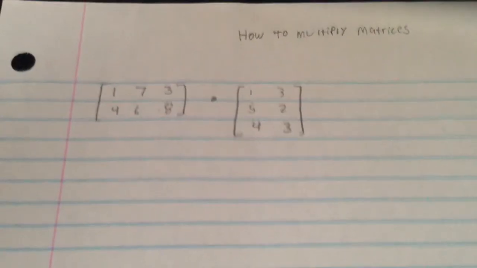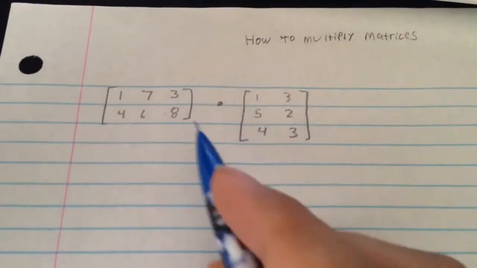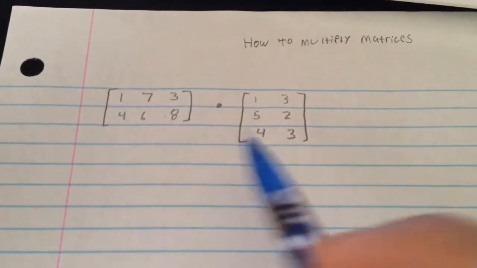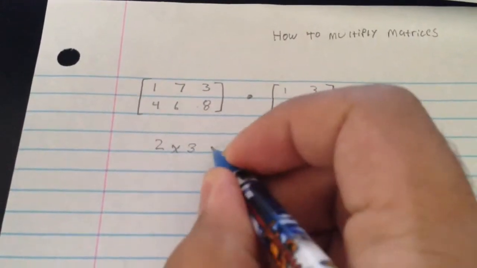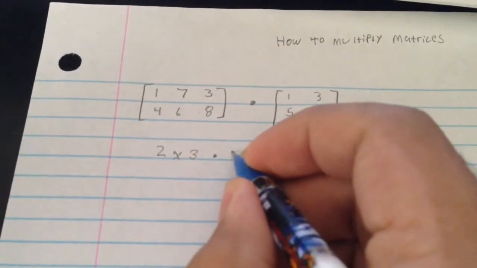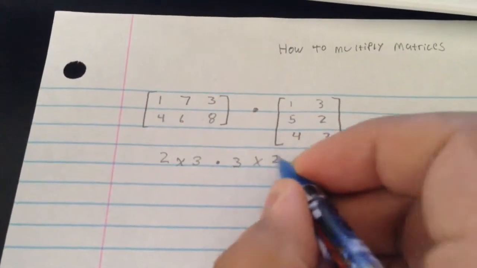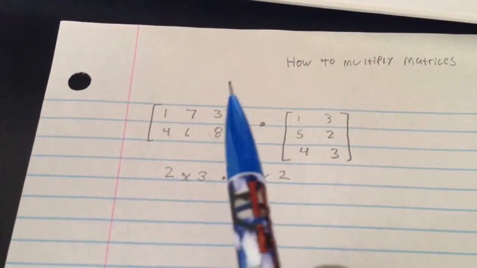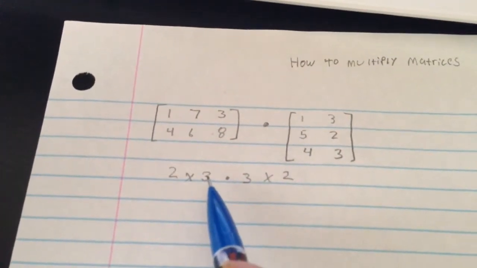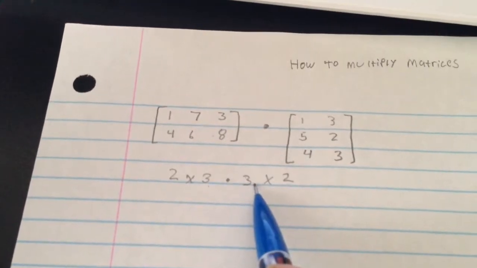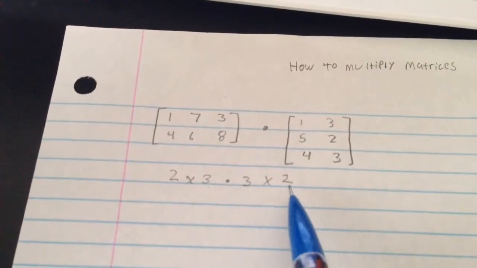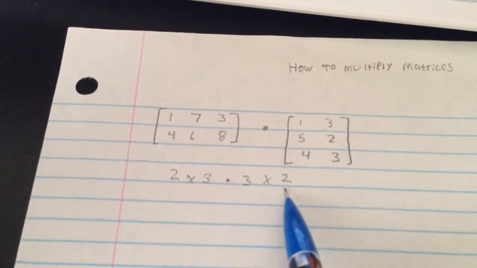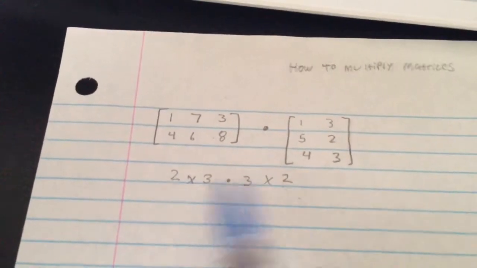Alright, so the first step is to make sure that you can actually multiply these two matrices, and we do this by writing out both of these dimensions. So, this right here is a 2 by 3 matrix multiplied by a 3 by 2 matrix. To know that this can actually be multiplied, what you check is that the inside dimensions are equal. So you can see that these two are equal. These two don't matter, but they do tell us what the resulting matrix's dimensions will be, which will be a 2 by 2. So that's a good thing to look out for.